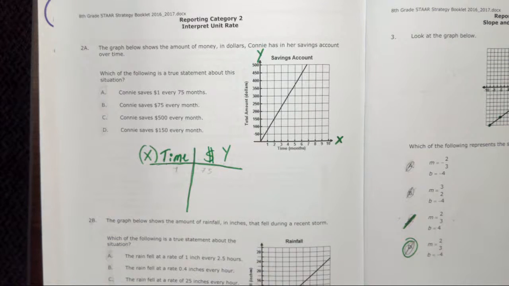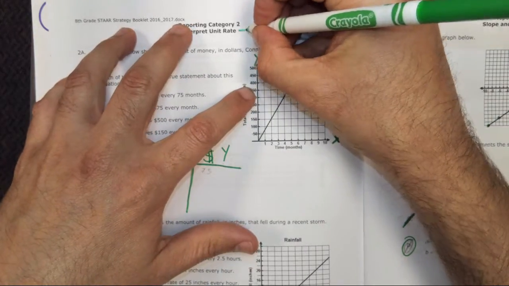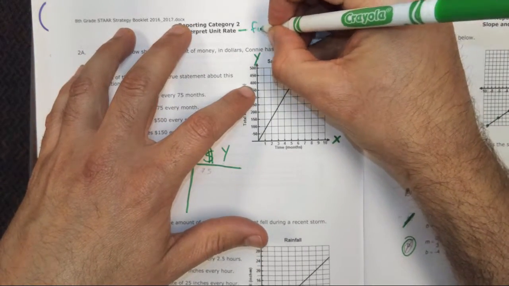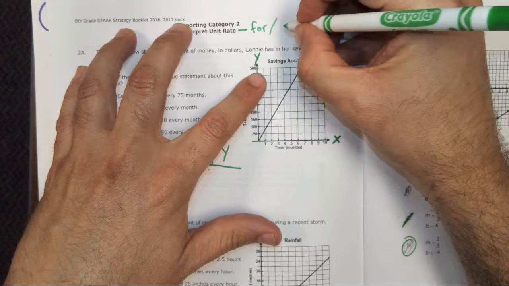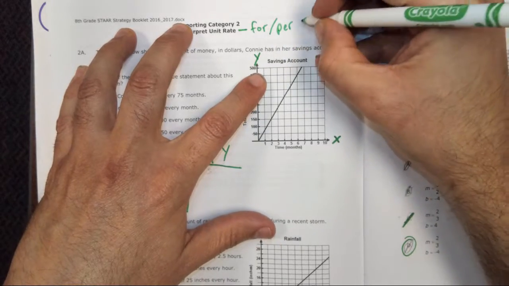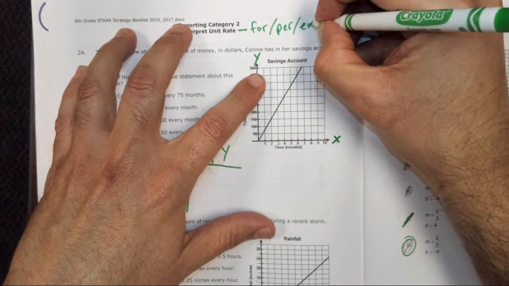Okay, reporting category 2, interpreting unit rate. Unit rate is how much for one. You'll see the words how much for, or how much per, or how much for every.